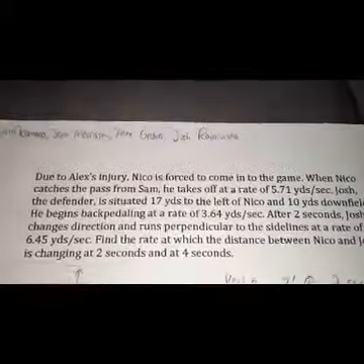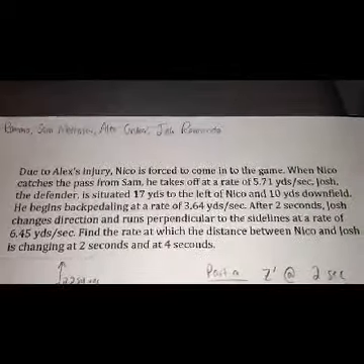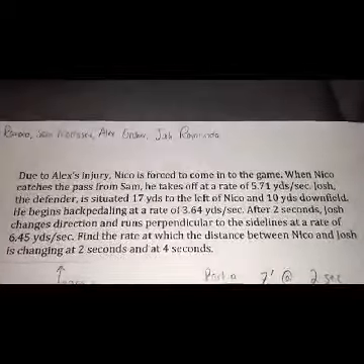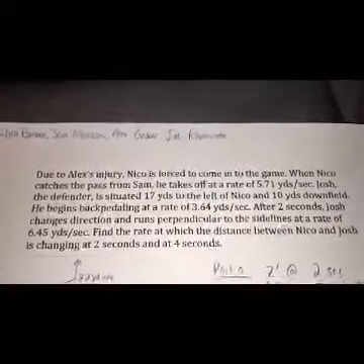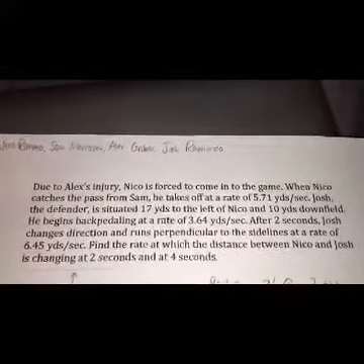Alright, so here's the problem we were able to come up with. Due to Alex's injury, Nico is forced to come into the game. When Nico catches the pass from Sam, he takes off at a rate of 5.71 yards per second. Josh, the defender, is situated 17 yards to the left of Nico and 10 yards downfield. He begins backpedaling at a rate of 3.64 yards per second. After 2 seconds, Josh changes direction and runs perpendicular to the sidelines at a rate of 6.45 yards per second. Find the rate at which the distance between Nico and Josh is changing at 2 seconds, part A, and at 4 seconds, which is part B.